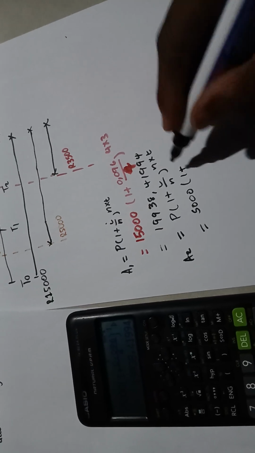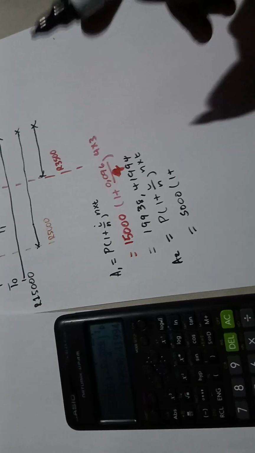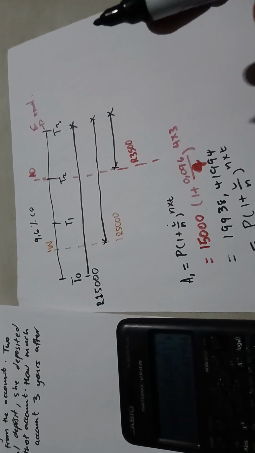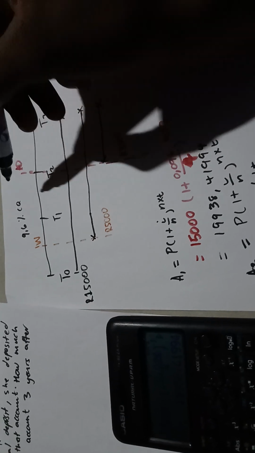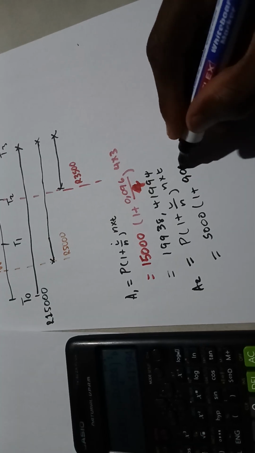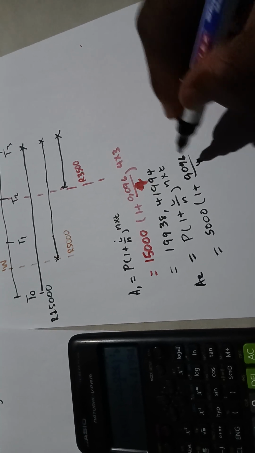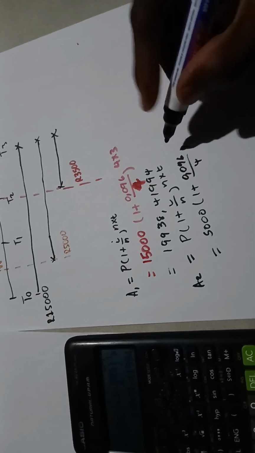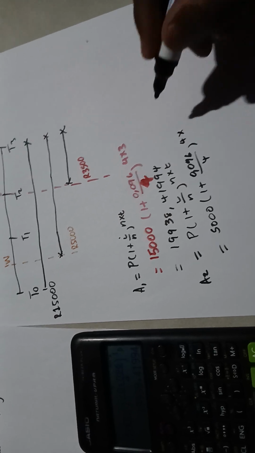Now the interest rate on that period was just 9.6. Remember, the interest rate was not changed, so this 9.6 is the interest rate for the whole time period. So it's 0.096 over 4.